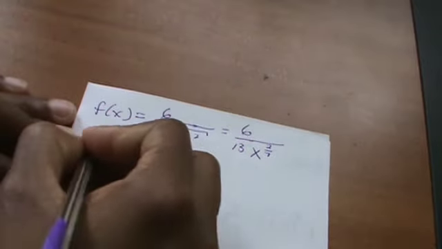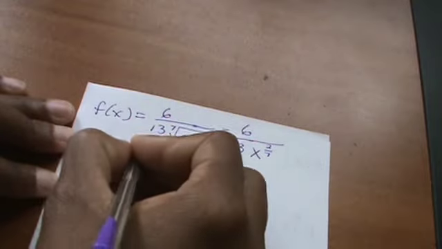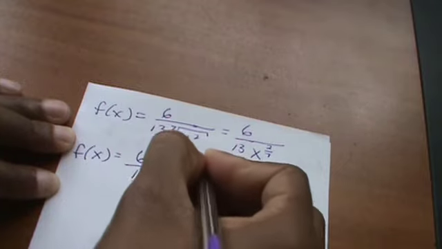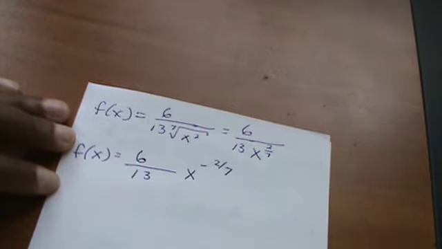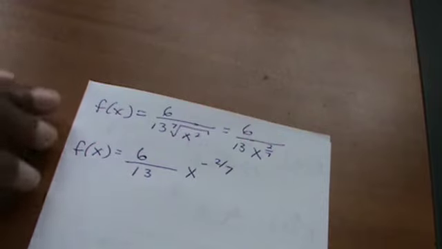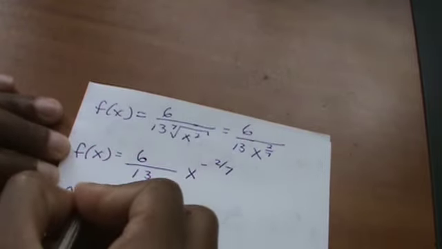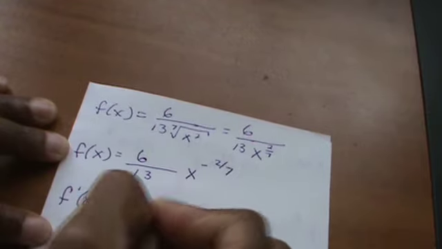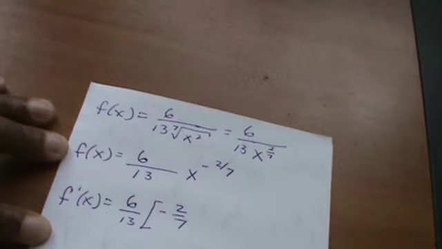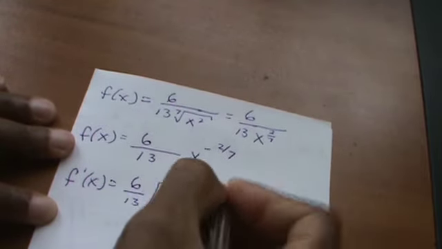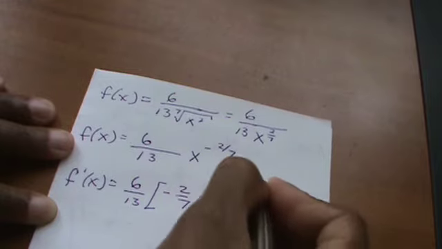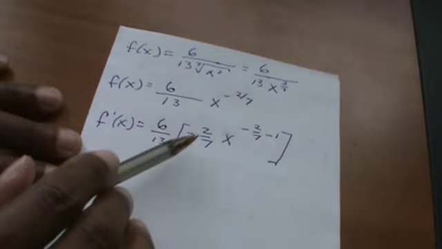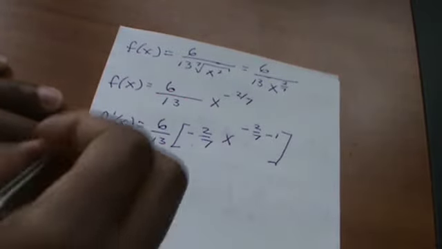Okay, so you'll notice I'm doing it in steps. So I'm still doing another rewrite, no derivative yet. So no slope generating machine. X to the negative 2 over 7. So now I'm ready because I don't have any x in the denominator. So then f prime of x would equal 6 over 13, and we get negative 2 over 7, x to the negative 2 over 7 minus 1. Same two steps. Bring the power down, 1 less from the power.